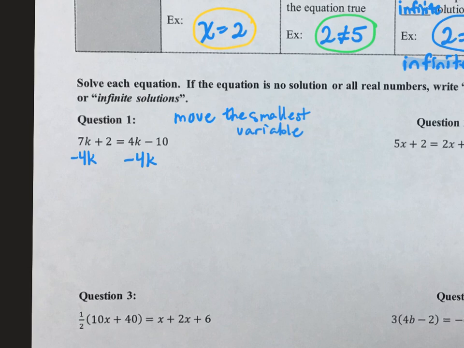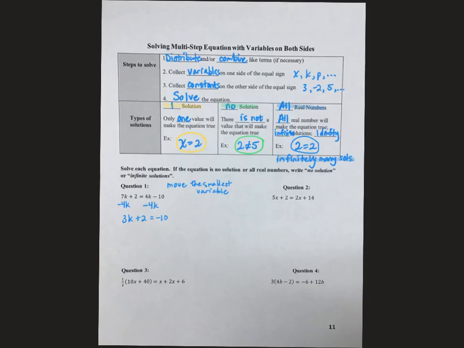Now on my left side of the equation, I'm left with 7k minus 4k, 3k, plus 2 equals negative 10. Now I'm going to move my constants to the same side. So if I have my 3k on the left side, minus 2, oh goodness. Oops, sorry about that.